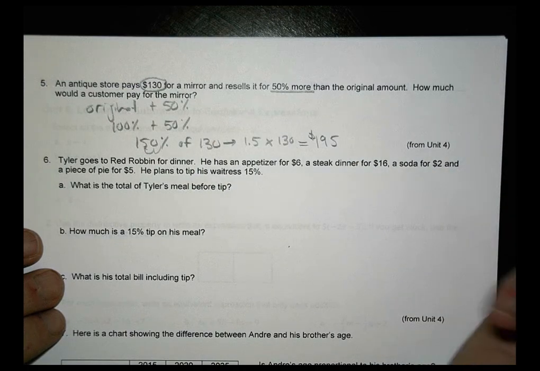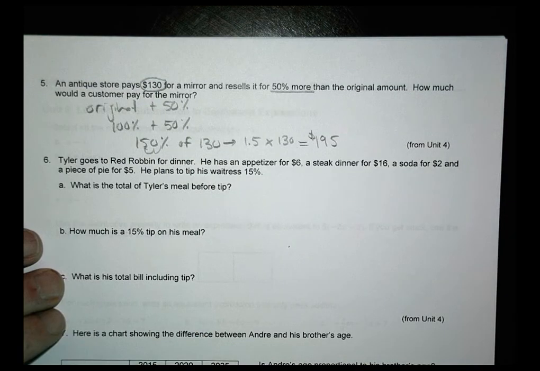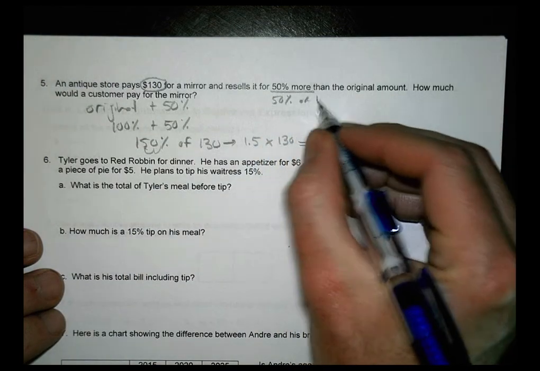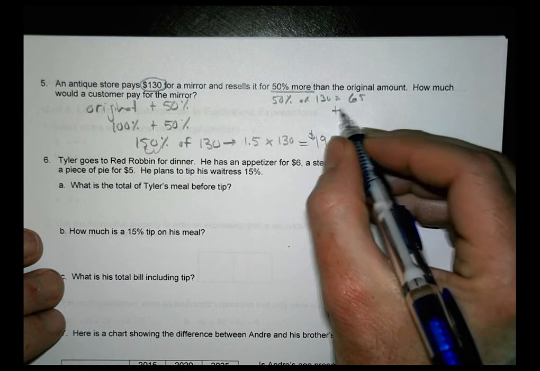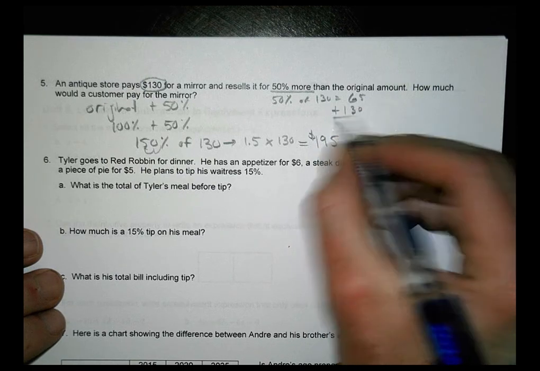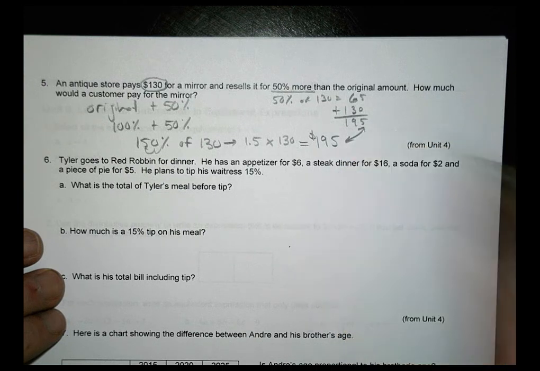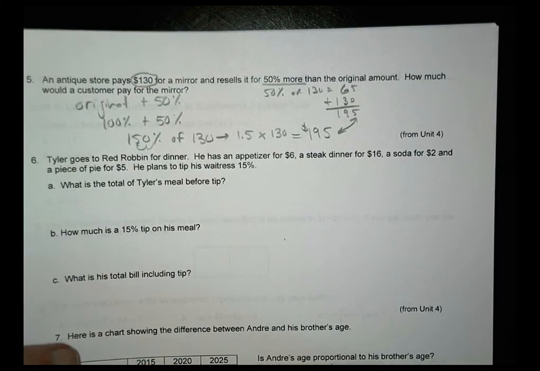A couple ways of doing that again. This is the one way. I could also do 50% of 130, right? So 130 times 0.5, and 50% of 130 is 65, and I would add that to the original amount, 130, and you end up with what? The same number, 195. So both methods work and both are fine, depends on what makes the most sense to you.